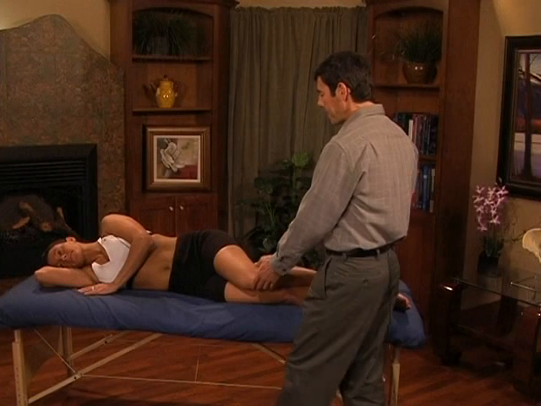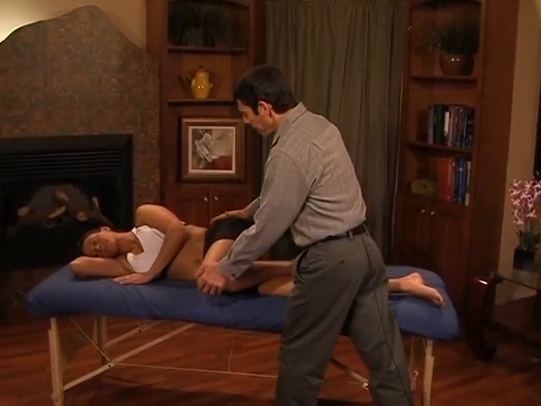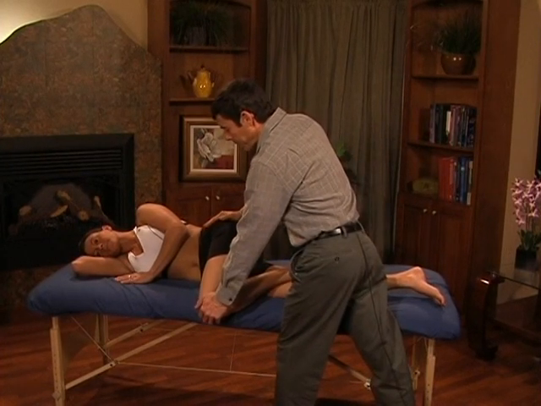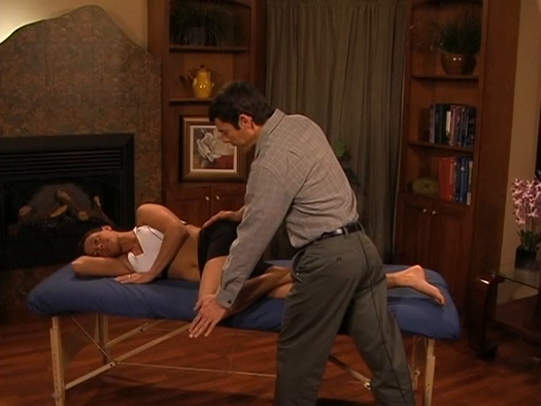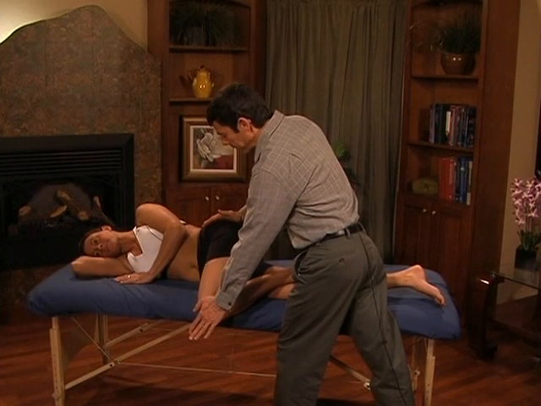With the client in a side-lying position, bring their hip up into full flexion. Have this hand hold the hip to keep it stable and push down towards the table to give a full adduction to the hip. This particular motion stretches the piriformis muscle.